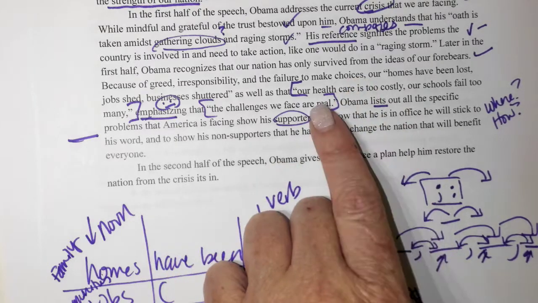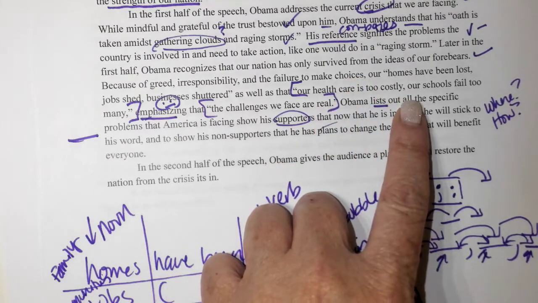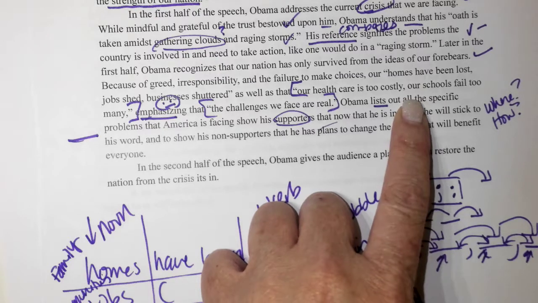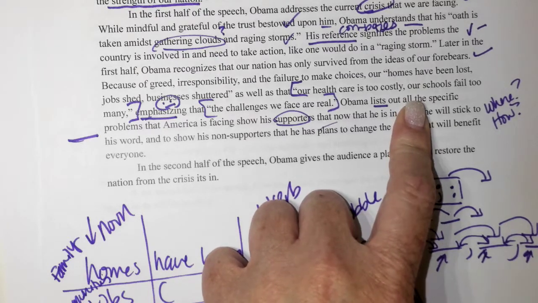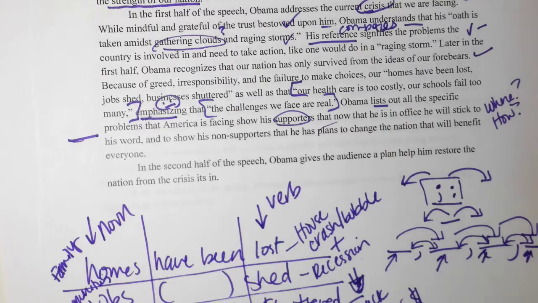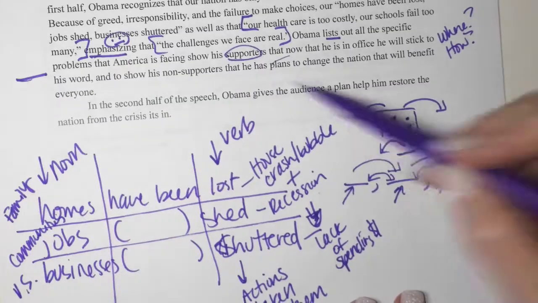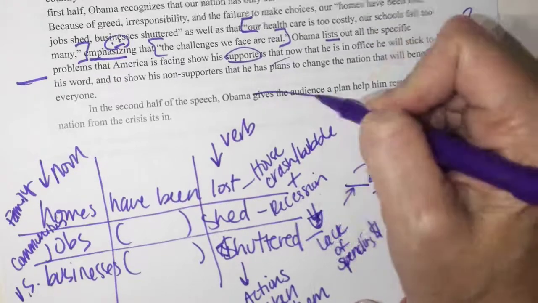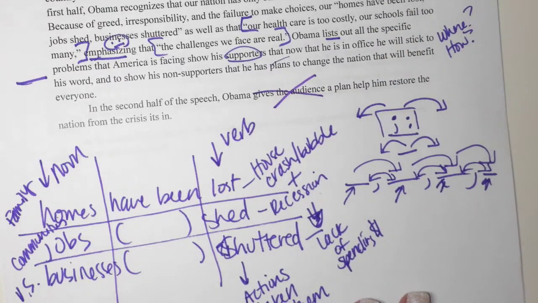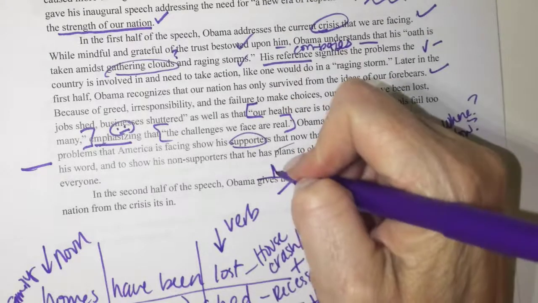This in itself, our healthcare is too costly, our schools fail too many. Parallel again, another list would be a whole other chunk. Got me? Okay. In the second half of the speech, Obama gives the audience, cartoon Obama handing stuff out, right? I need a better marker verb there.